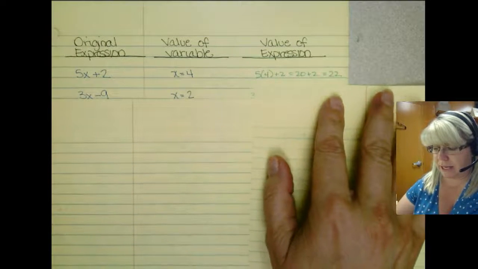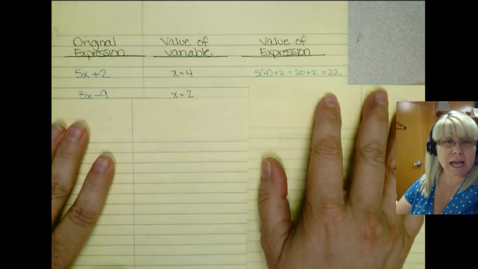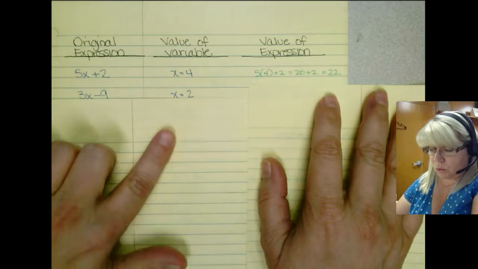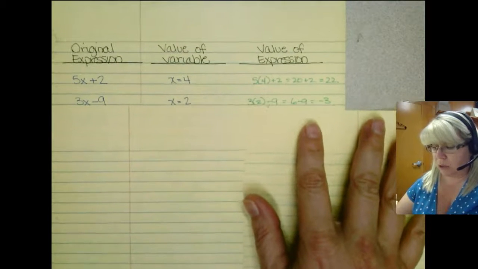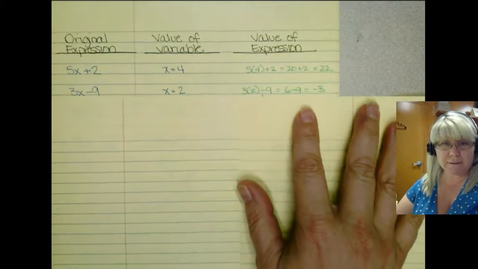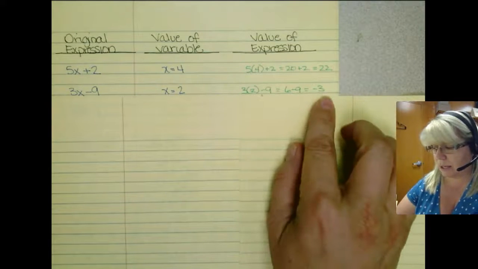Now let's take another example. 3x minus 9. When x is 2, I'm going to plug in a 2 wherever the x is, and I'll get 3 times 2 minus 9. Well, 3 times 2 is 6. 6 minus 9 is negative 3.